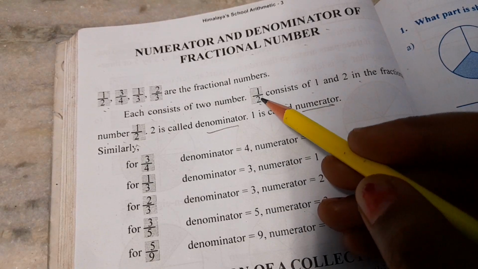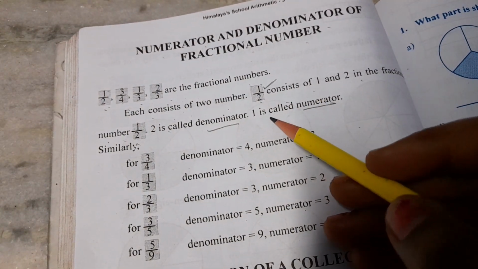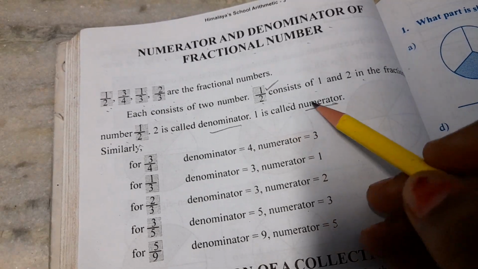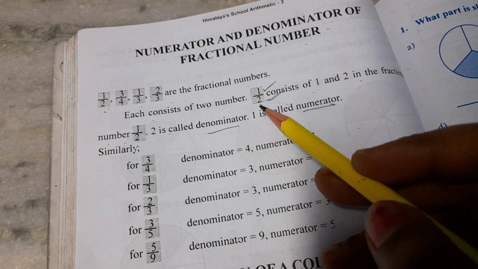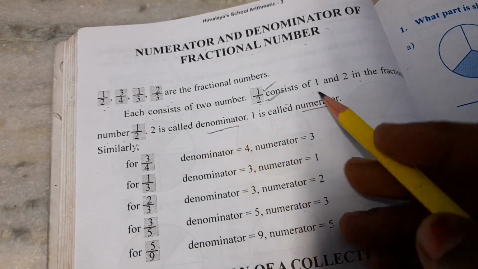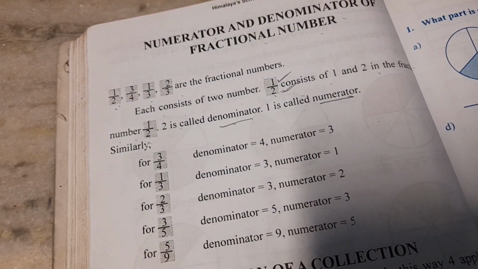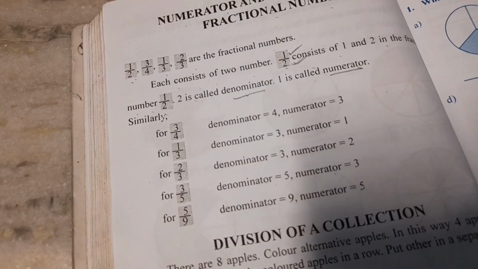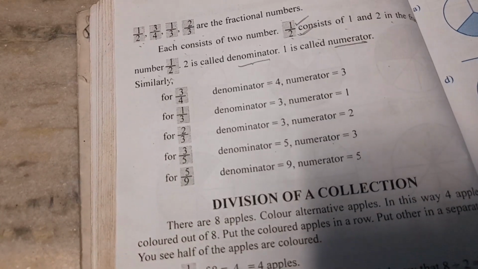That means the upper part is called the numerator and the lower part, the number written below, is called the denominator. This is a very important part of fractions.